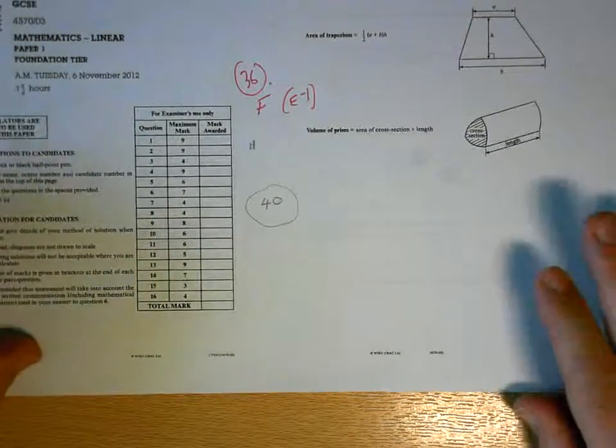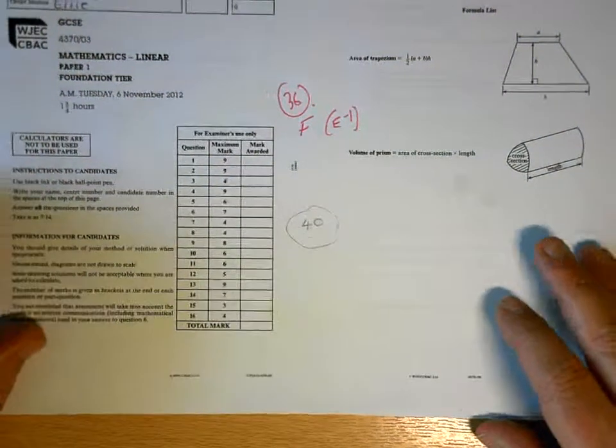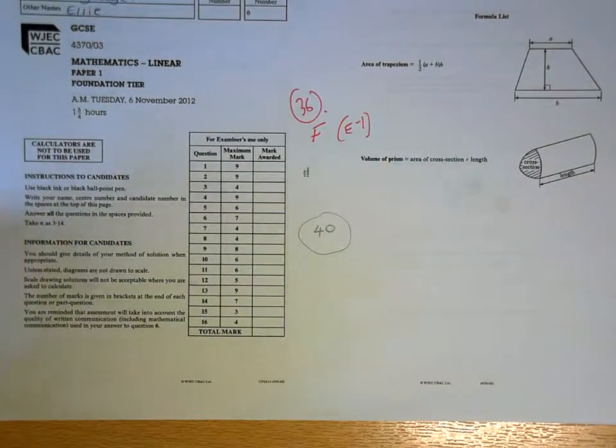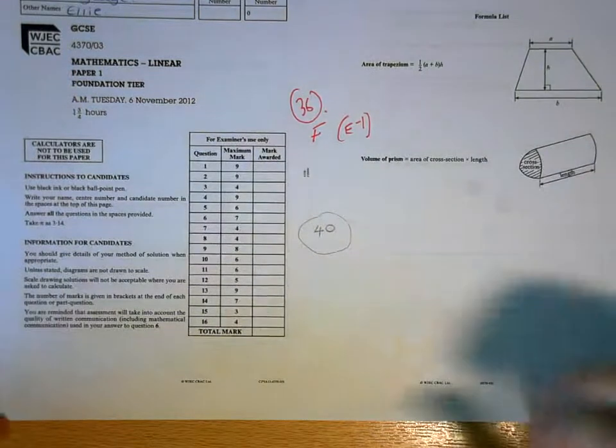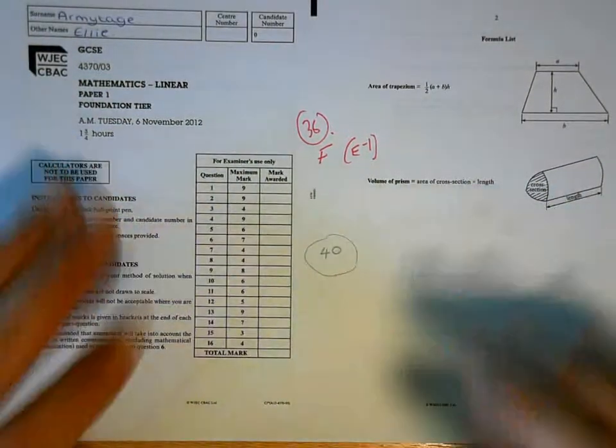So go through that. There are a number of earlier questions in that paper that you should have been able to get right and you didn't, and then you showed me at the end that you got a good grasp of some of the harder maths. So there's no question that will improve.